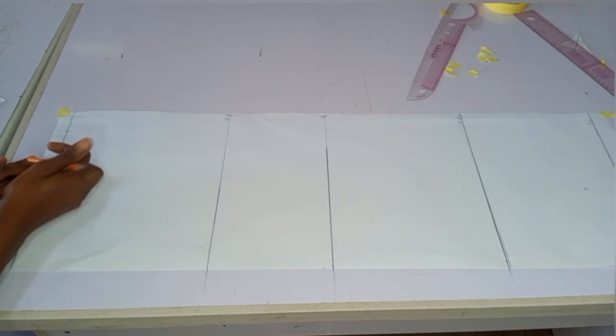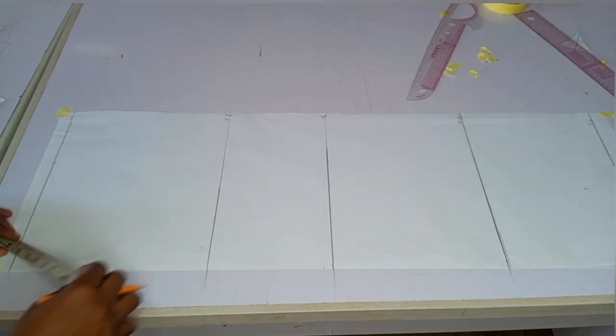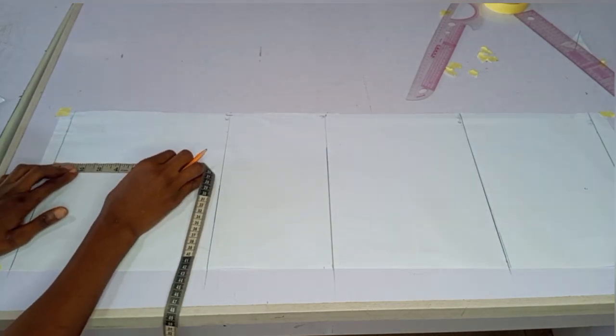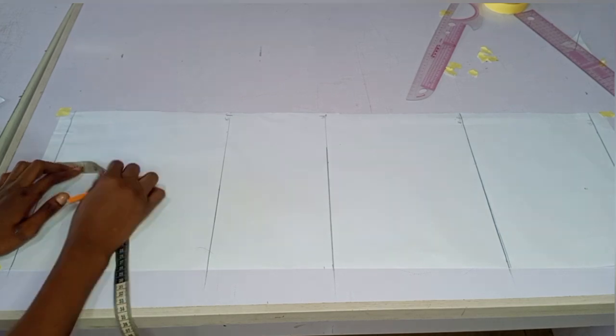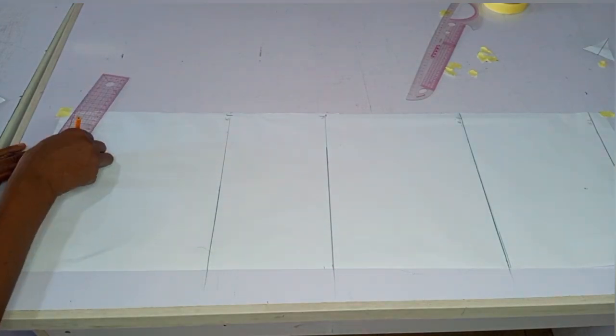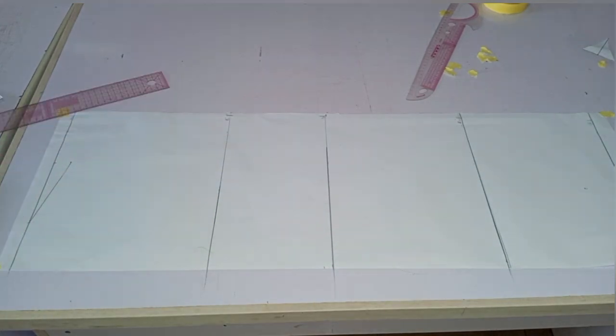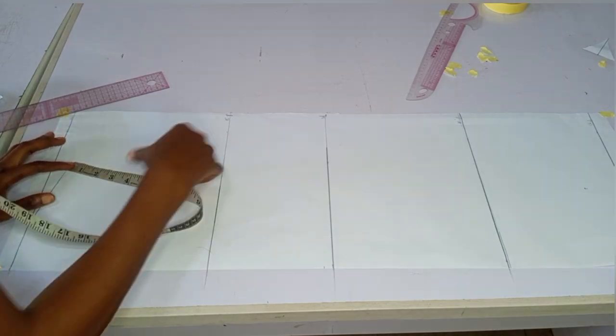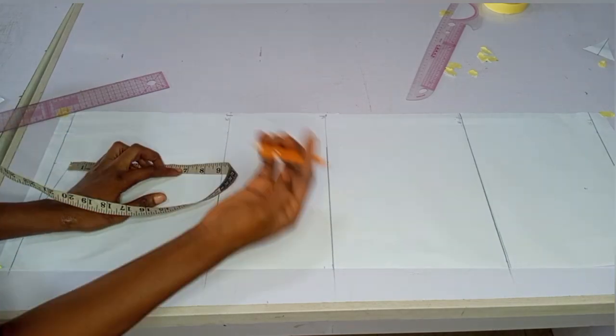So I'll come to the shoulder line, divide my shoulder by 2, which is 7.5. At that point, I'm going to come down by 1 inch for my shoulder slope. Then I'll come here to mark my neck width of 3 inches. From my shoulder slope, I'll connect to my neck width this way. Then for my shoulder slant, I'm going to come down to mark my arm length.